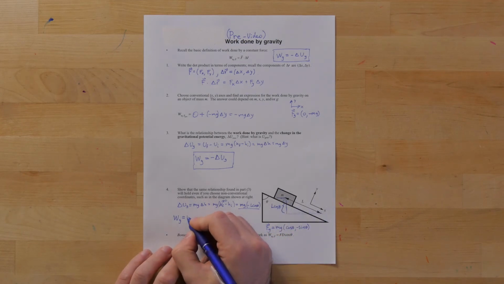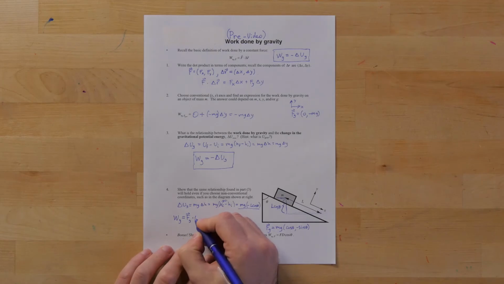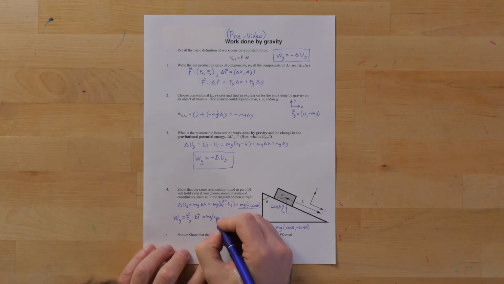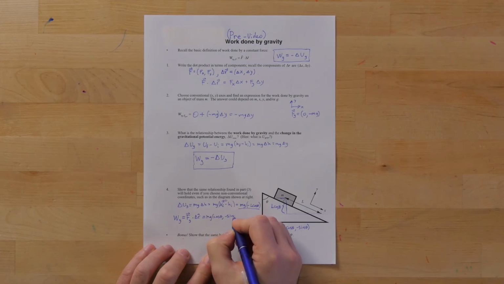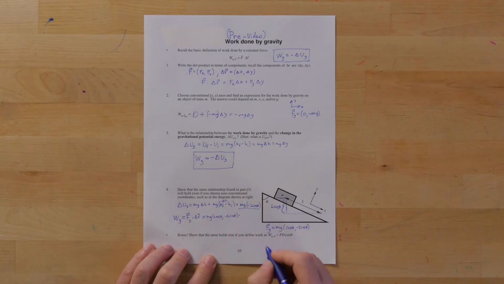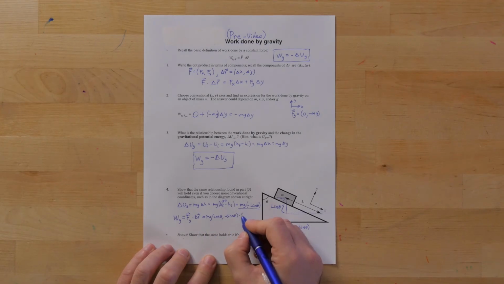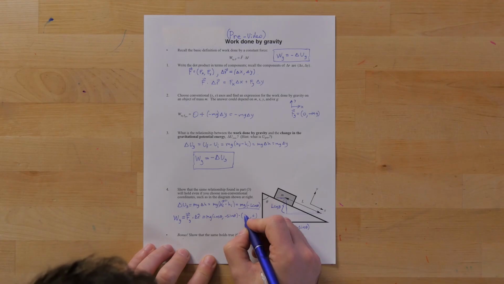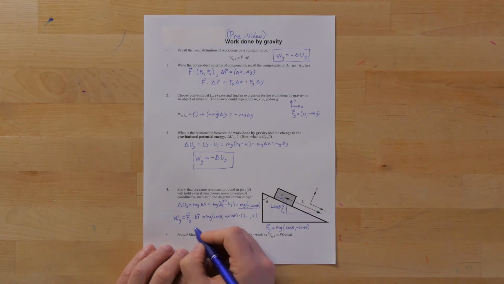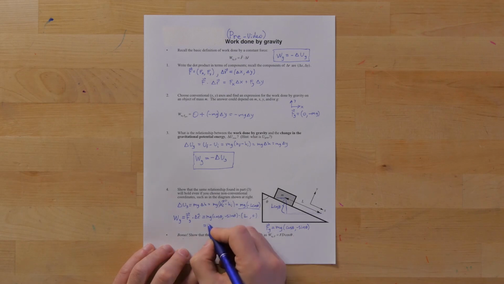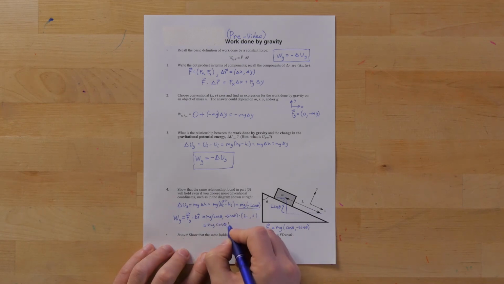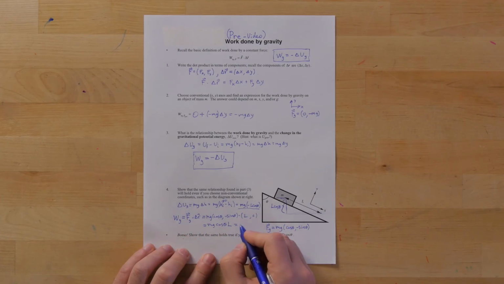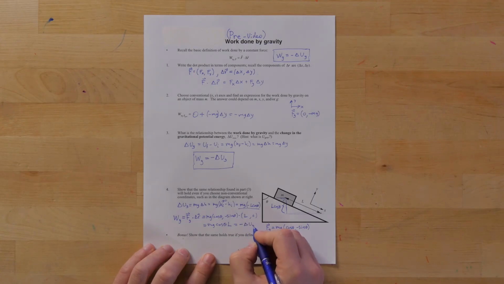So our F from gravity dot delta r is equal to mg times (cosine theta, minus sine theta), dotted into our displacement vector, which is 0 in the y direction and L in our x direction. Multiply this out, and you get mg cosine theta times L, which, if you look at this first line up here, is equal to minus delta U g.